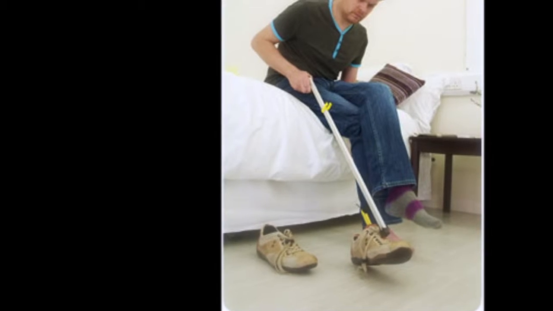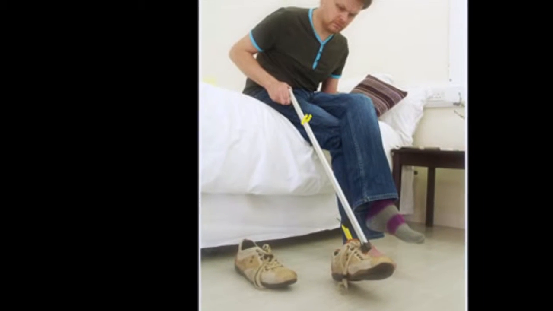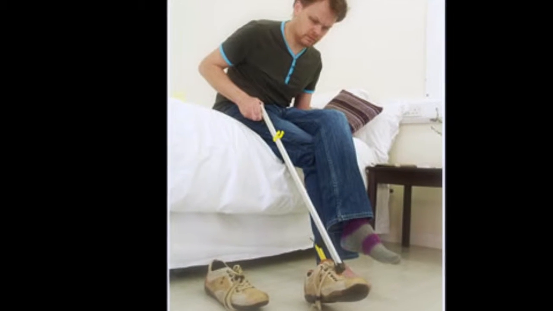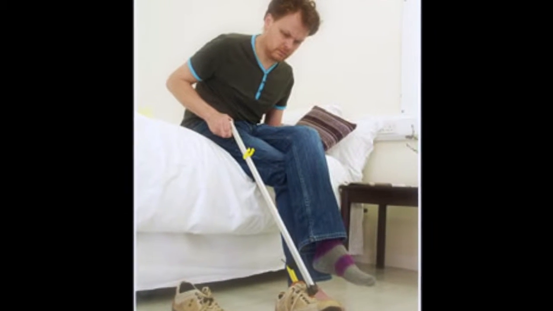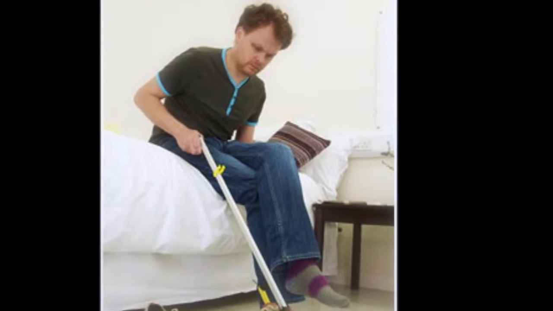Let's look at this situation. It seems like the client is getting dressed with his reacher. Reaching for his shoes? Would you say there's anything wrong with the situation? If so, what?